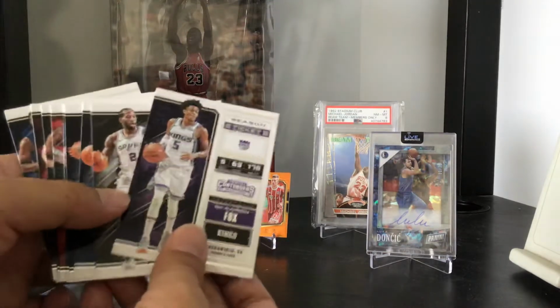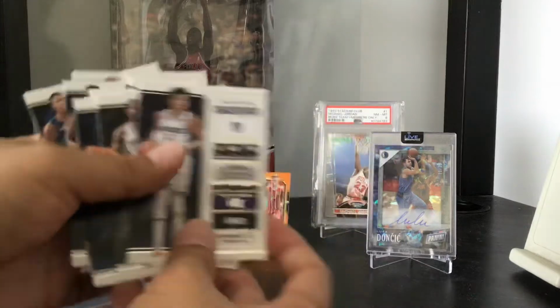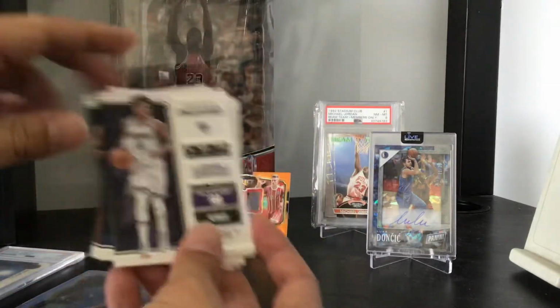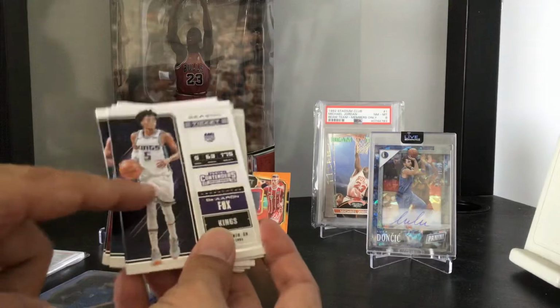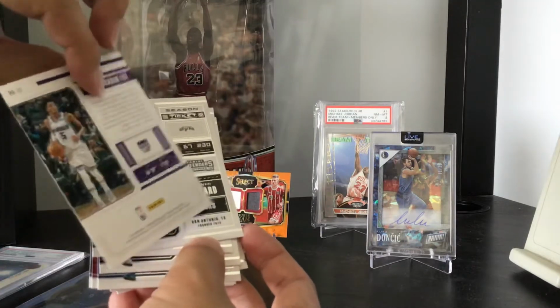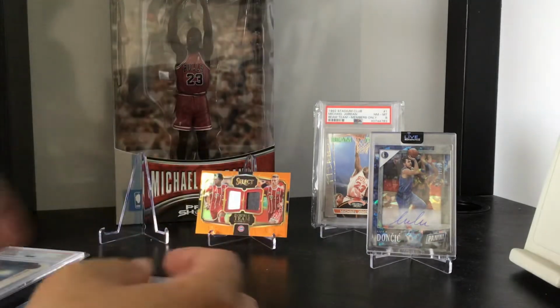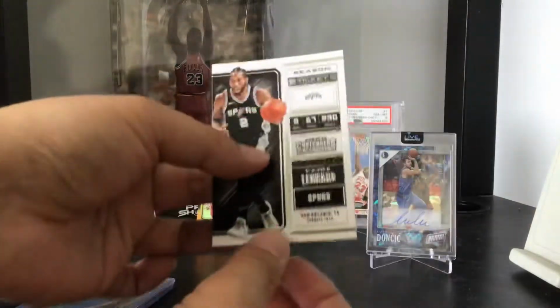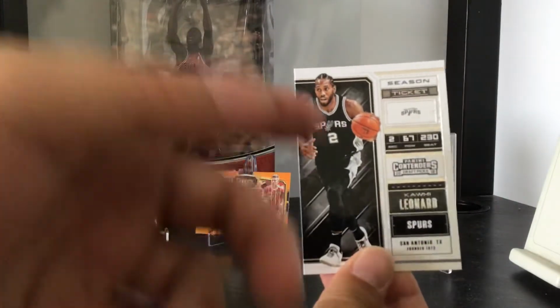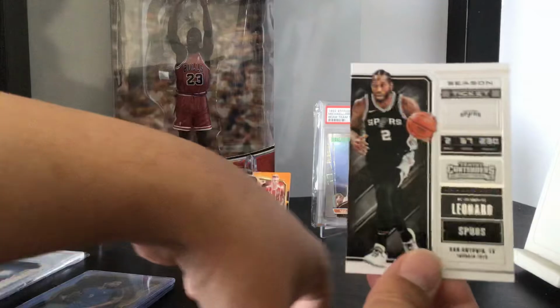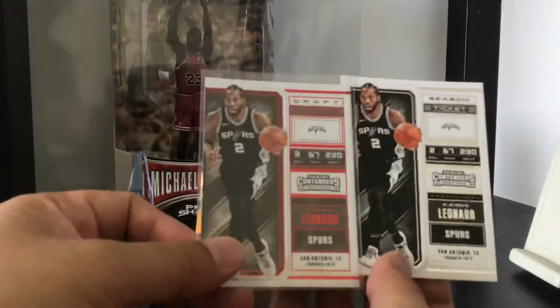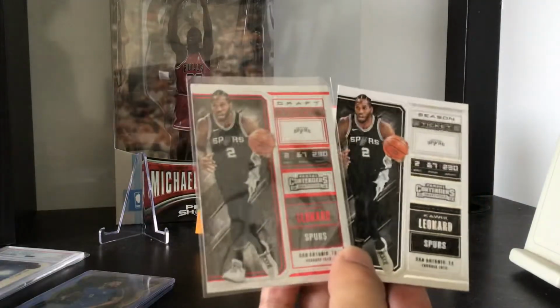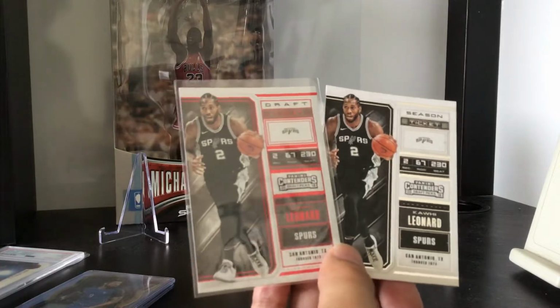Okay, so these are regular cards from the Panini Contenders, the common cards. As you can see, name, picture, number at the back with a bit of a write-up. And this is the Kawhi Leonard regular card. As usual, it's got all the things that you need for a regular card. And this is the parallel, the red parallel. So parallel, I can't pronounce that word, I'm sorry.